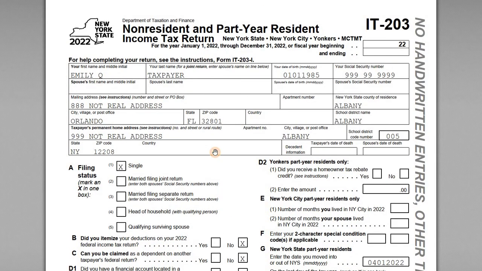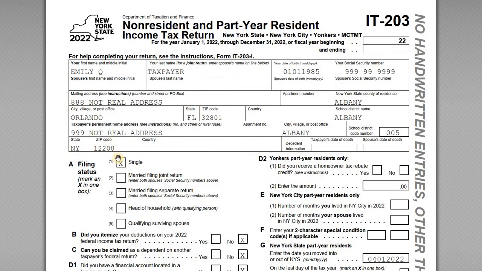And then for these part year New York returns, the instructions ask that in the taxpayer's permanent home address, if we're a part year resident, so we left New York, you would list the last address that you did have in New York, even though you don't live there anymore. So the labeling permanent home address can be a bit misleading. That's why we have to look at the instructions to see what they want us to do, and that's what they want us to do in this circumstance. So Emily would list her New York address immediately before she left for Florida, and that's this address in Albany.